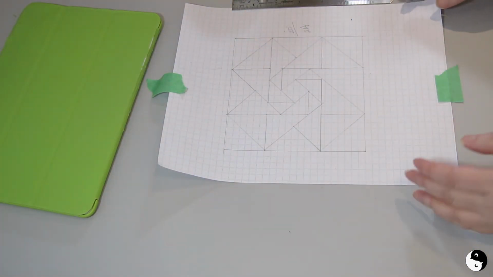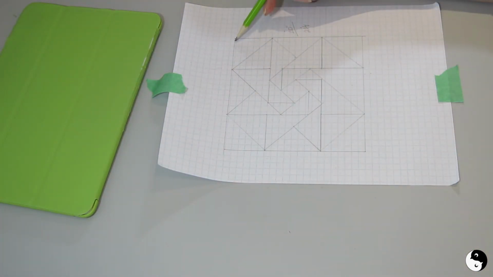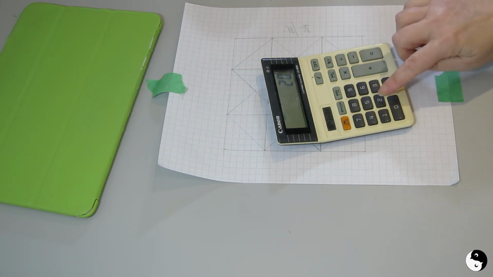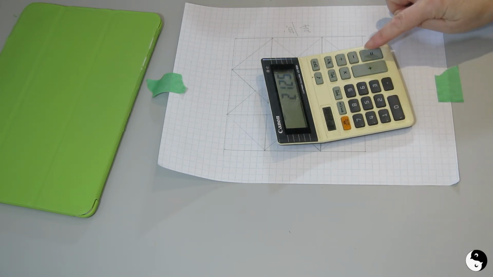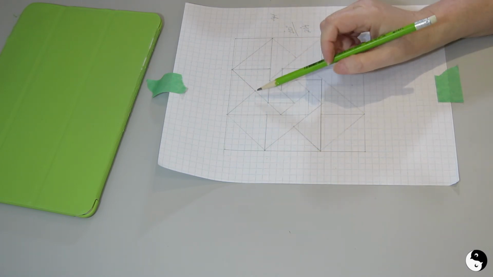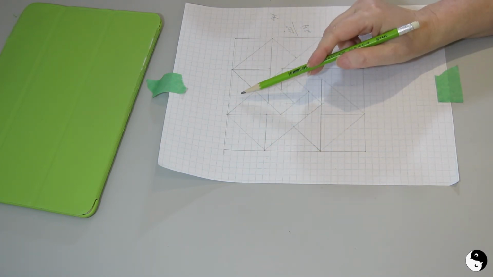And now we're going to do our calculation. So essentially I'm going to take the height of my graphic, and I'm going to count the squares. I've got 21 1/4. I want to make this piece 20 inches in total. So I'm going to take the calculator, take 20, divide it by 21.25. That gives me 0.94.